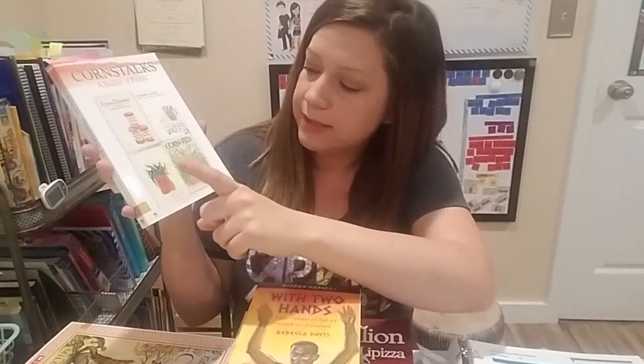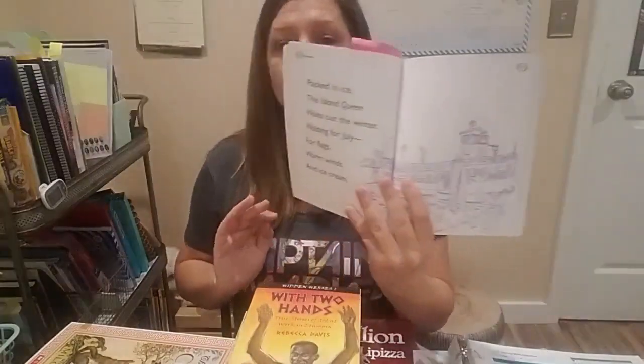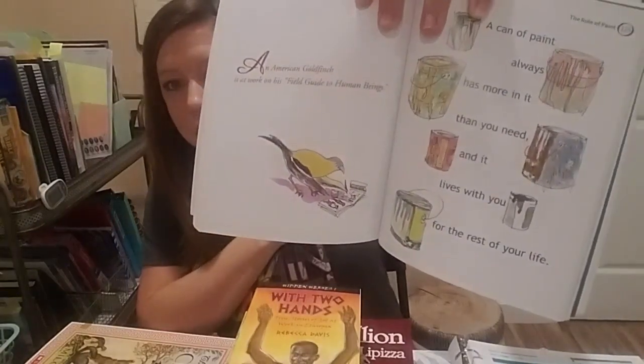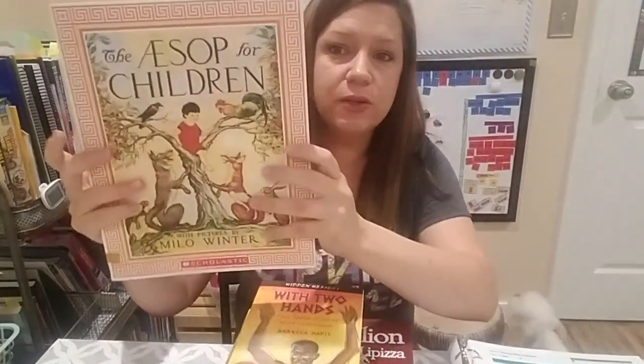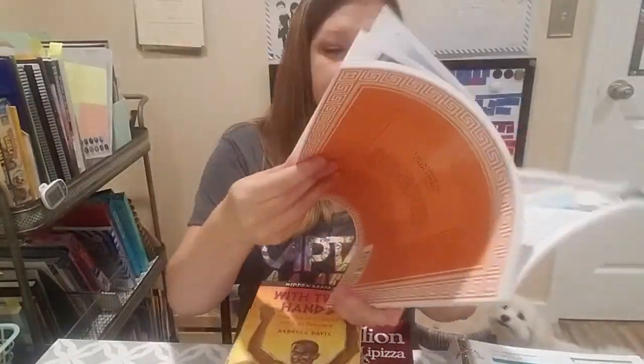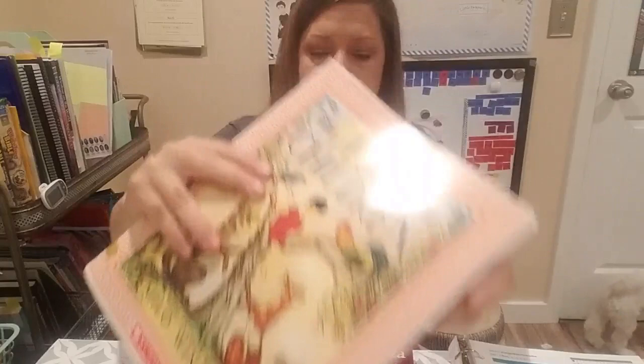So let me show you some of the books that come with the literature for Sonlight C. Like I showed you, this Cornstalks book is a culmination of four books: Corn Chowder, Cornflakes, Sweet Corn Poems, and Corn Fed. These are really silly, short little poems, and the kids think these are hilarious. The kids really like these, and I think the illustrations in them are really pretty. So this is the Cornstalks book, that's your poetry. And then you get this gorgeous book, Aesop's for Children. This has all the fables, and it does have some pictures in it, and they're really beautiful as well.